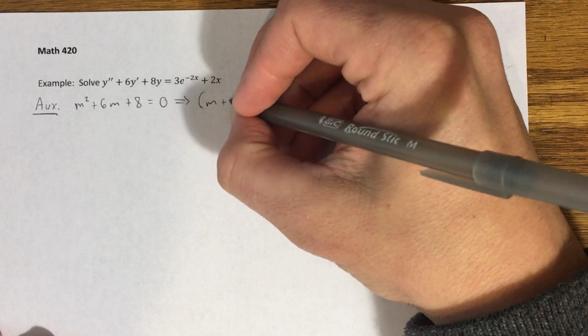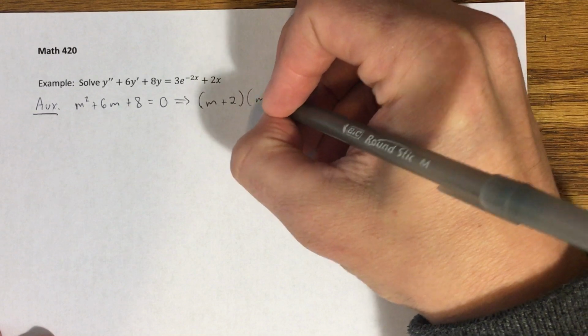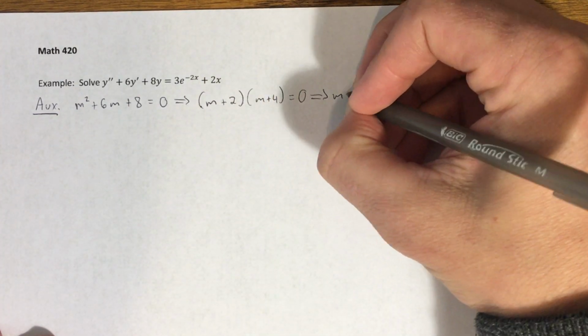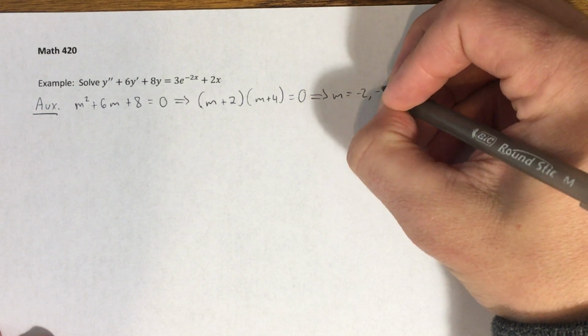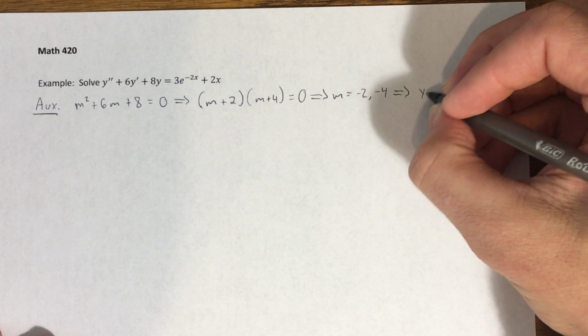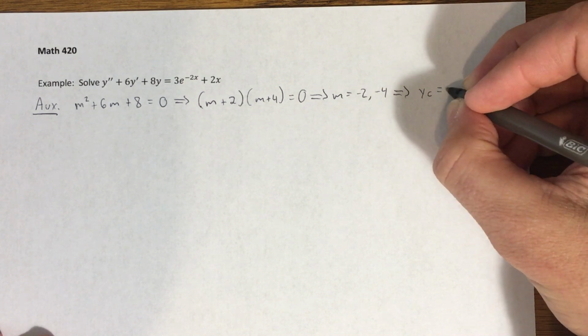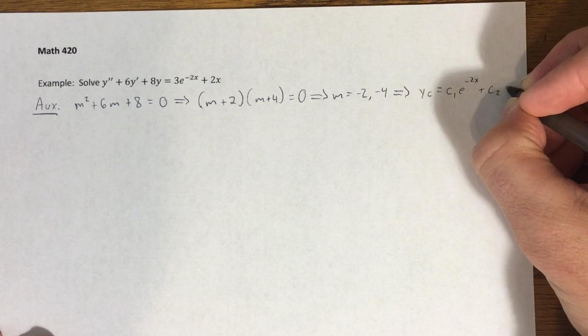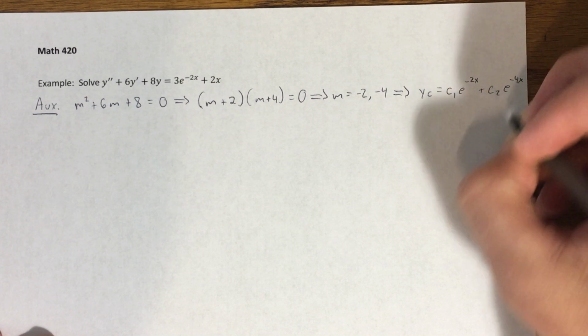That's going to be m plus 2 times m plus 4 equals 0, giving me m equals negative 2 and negative 4. Both of those have multiplicity 1, which means my complementary solution is equal to c1 e to the negative 2x plus c2 e to the negative 4x.